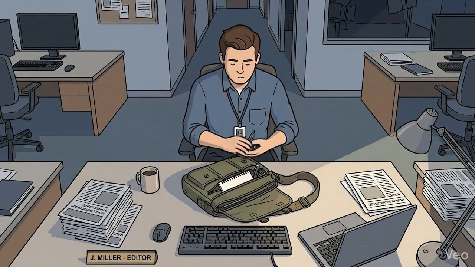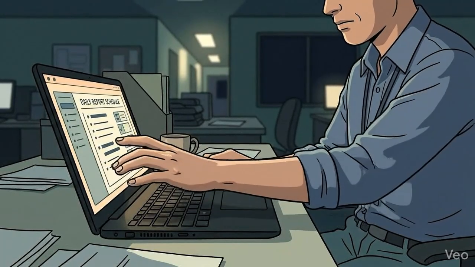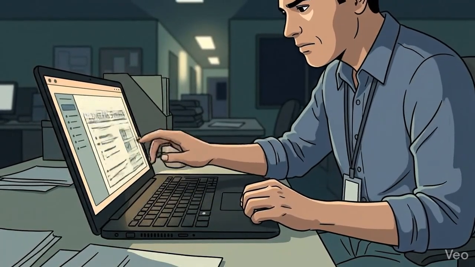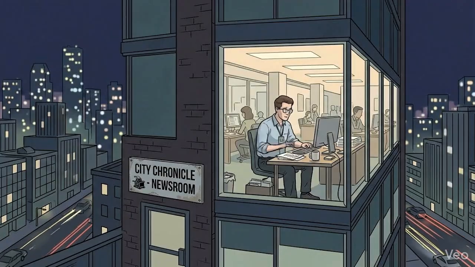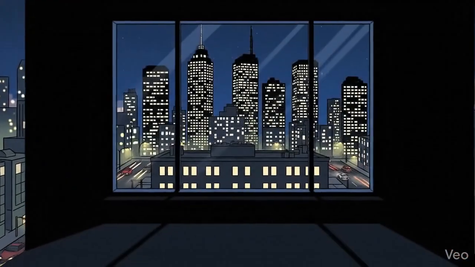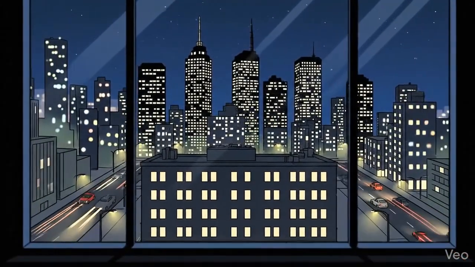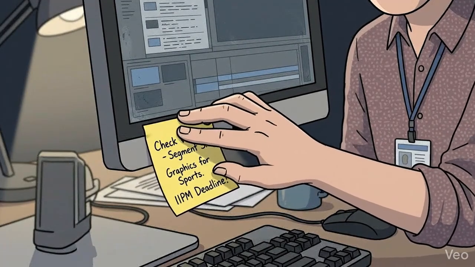Reviewing the broadcast schedule on the laptop helps plan the day's workflow and adhere to the routine deadlines for reports. The city at night symbolizes the pause in the newsroom routine, awaiting the next day's cycle of edits and checks. Writing a reminder note reinforces the preparation for tomorrow's script drafts and content reviews in the newsroom.